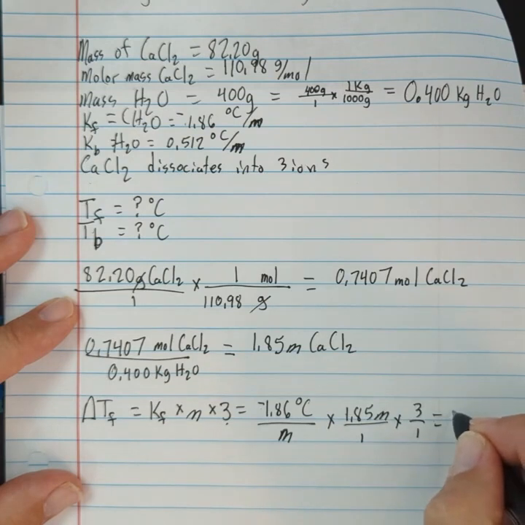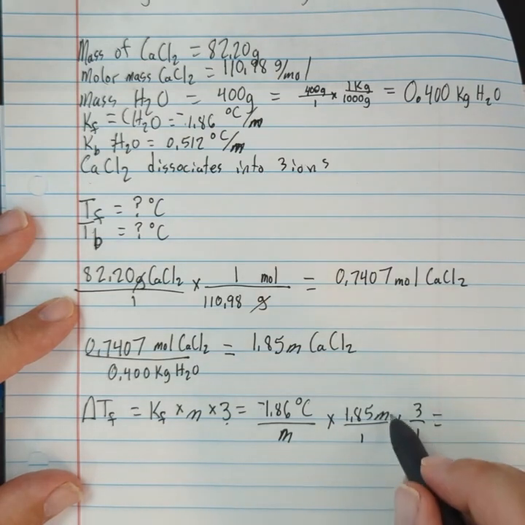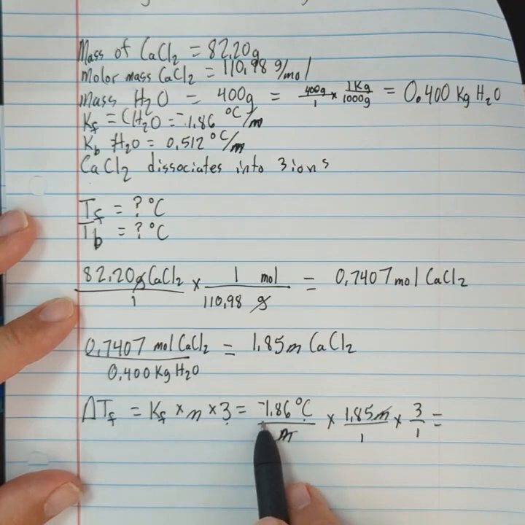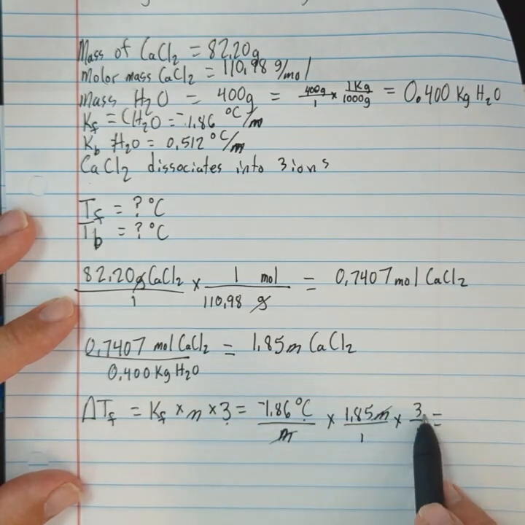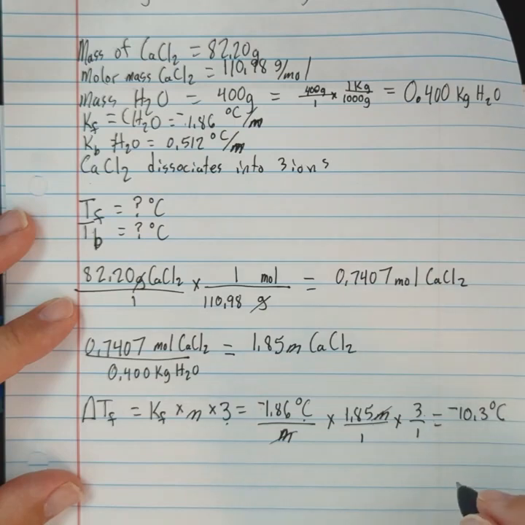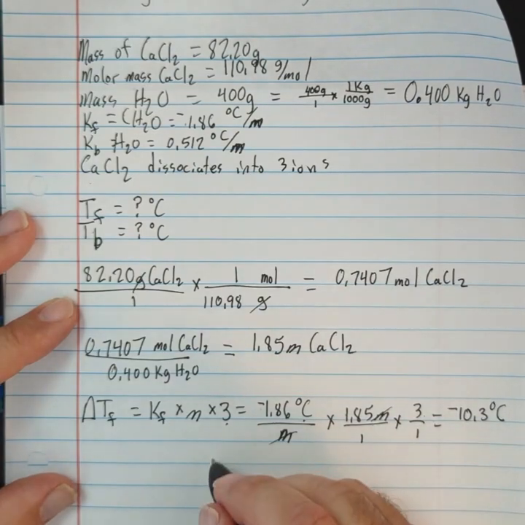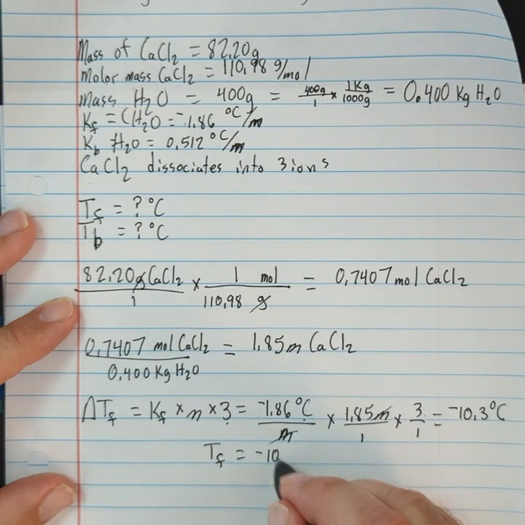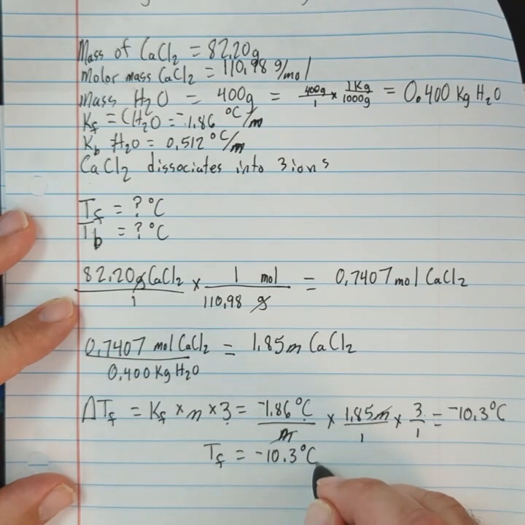Molality cancels out, and we're left with degrees Celsius, which is what we wanted. Multiplying negative 1.86 times 1.85 times 3, we get negative 10.3 degrees Celsius. So Tf, the new freezing point, would be negative 10.3 degrees Celsius.